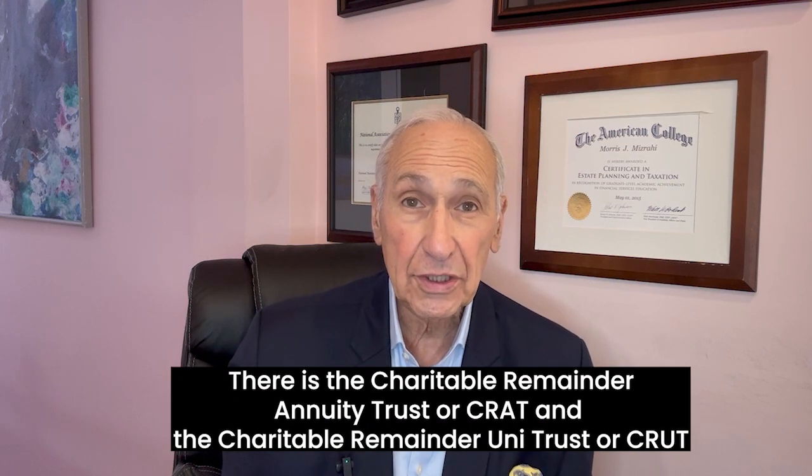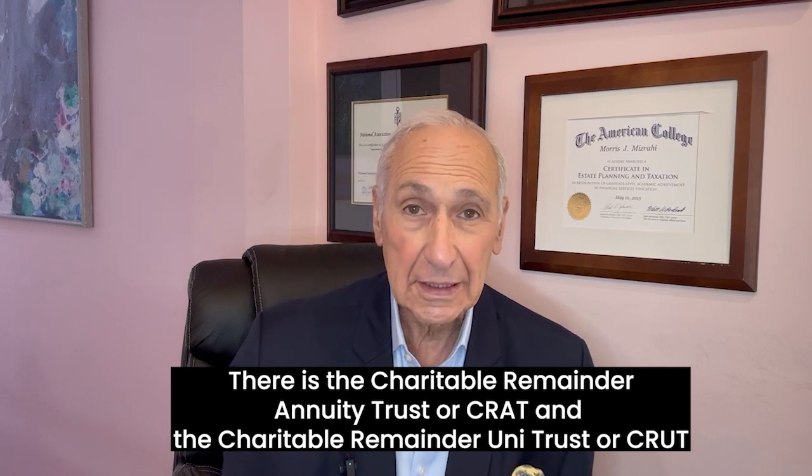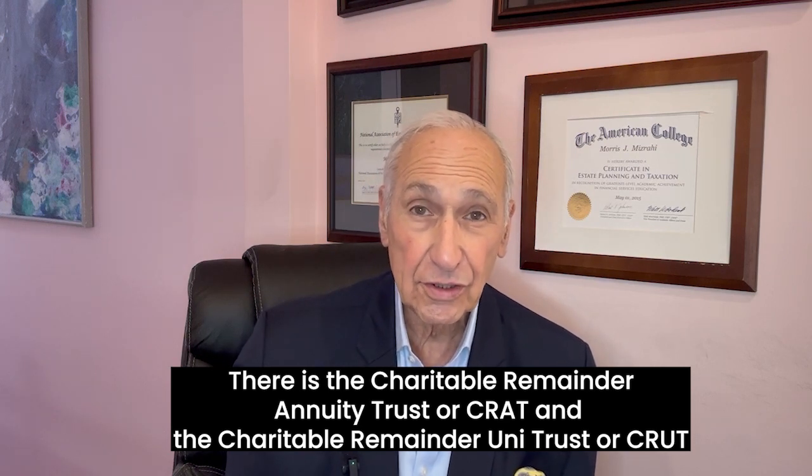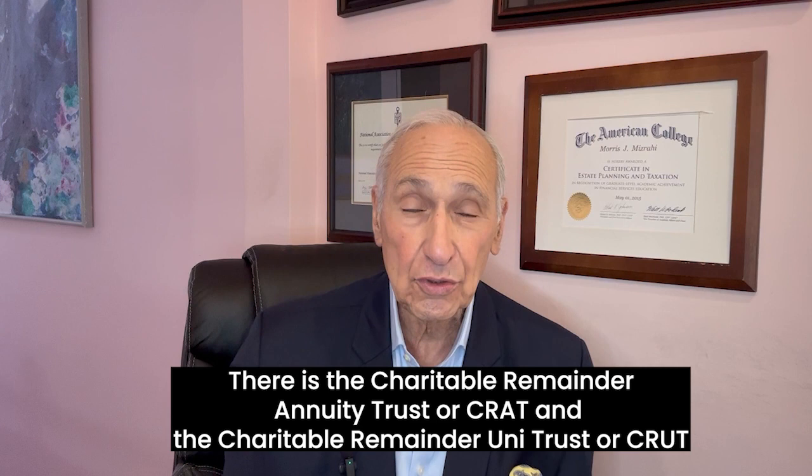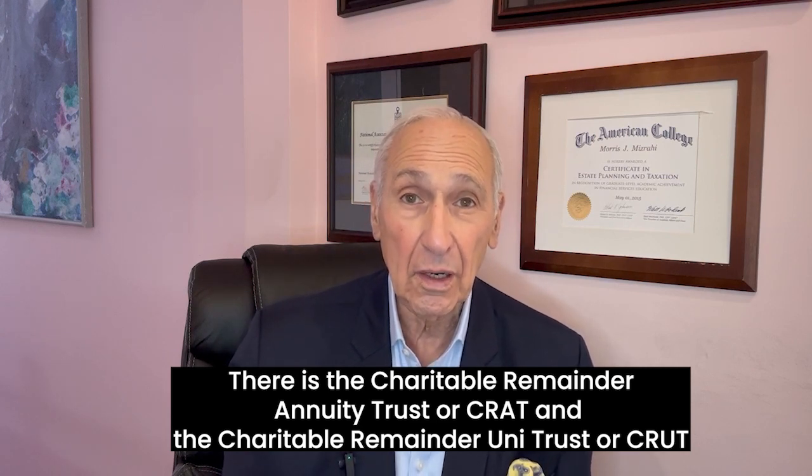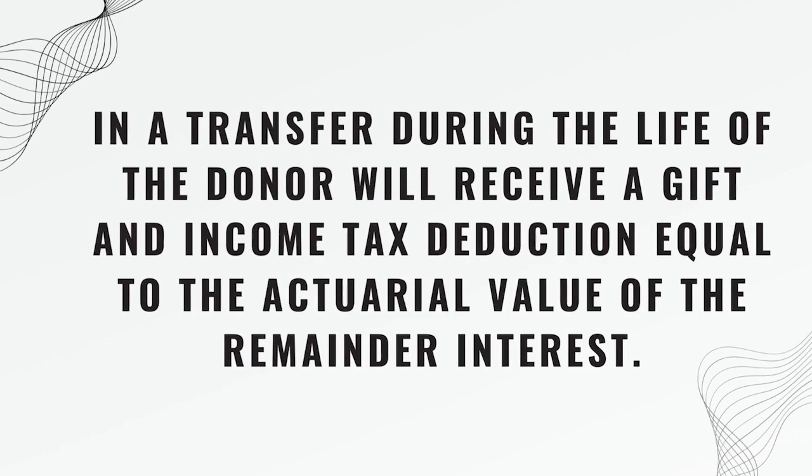There are actually two types of charitable remainder trusts. There's the charitable remainder annuity trust and the charitable remainder unit trust. There are differences in strategies for each one, why a donor would pick one over the other. For our purposes today, we're going to deal exclusively with the charitable remainder annuity trust. Here's the way it works.